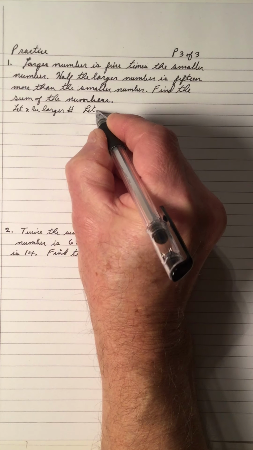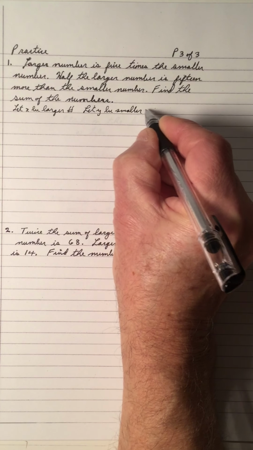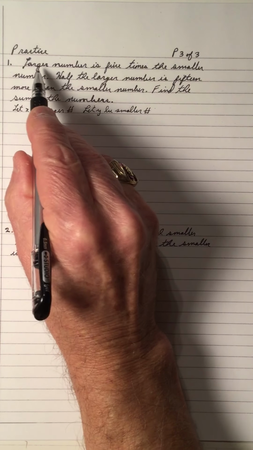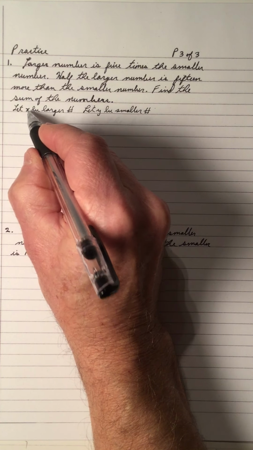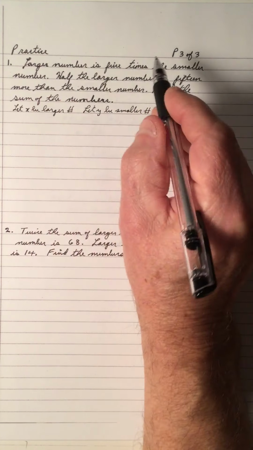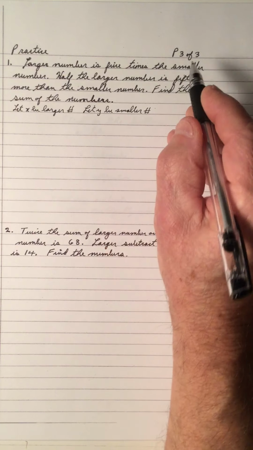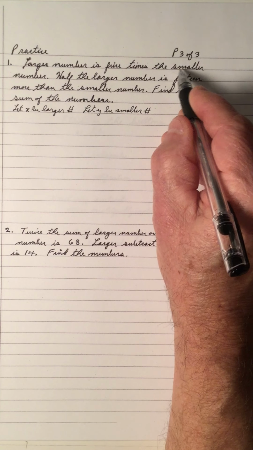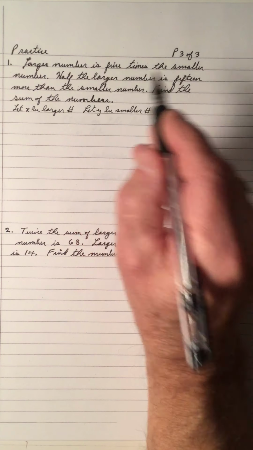And I'm going to let y be the smaller number. Only because larger is mentioned first, then I'll let x be the larger and y be the smaller. So everywhere you see larger number, you put an x. So you put an x here, and you put an x here. When you see smaller number, you put a y. So you put a y for this right here, and you put a y for this right here.